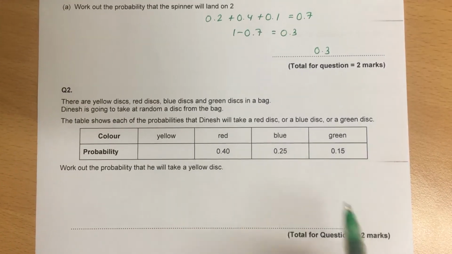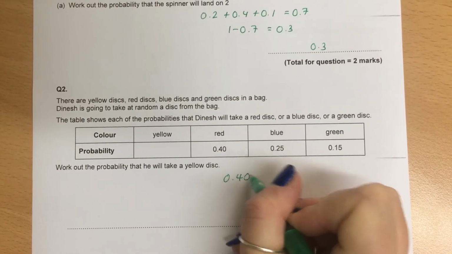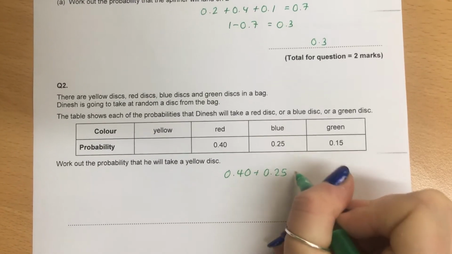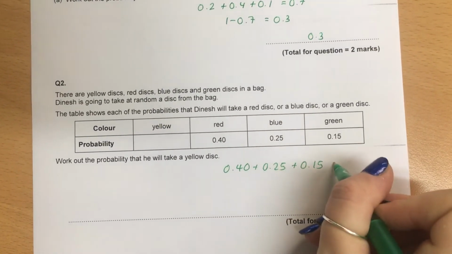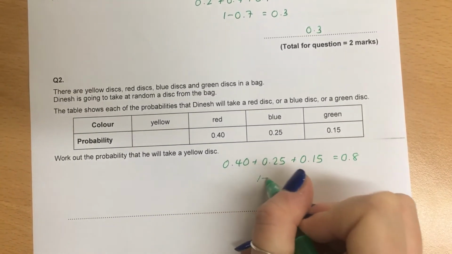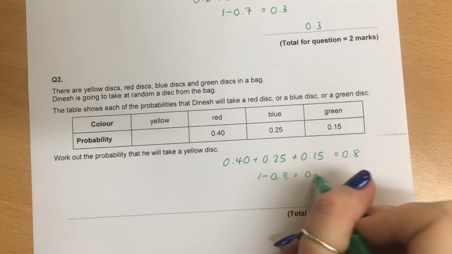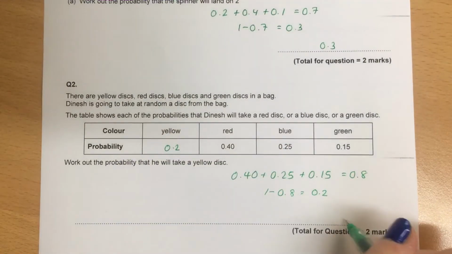Again, we're going to add these up first. So 0.40, add 0.25, add 0.15, you get 0.8, subtract it from 1, and you've got 0.2. So that must be what yellow is, 0.2.